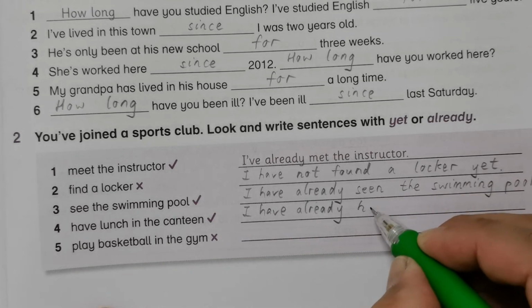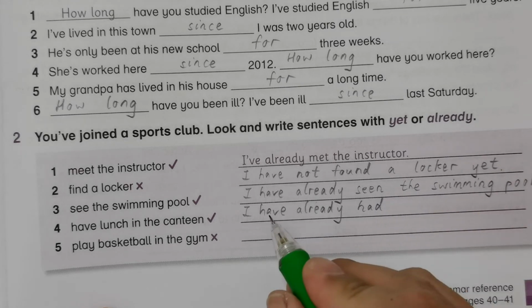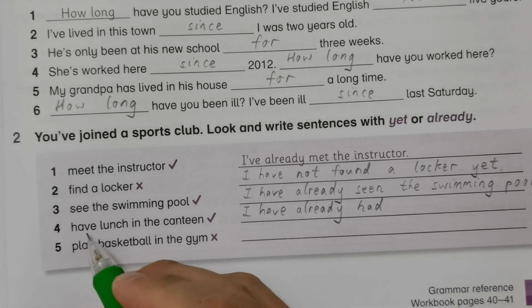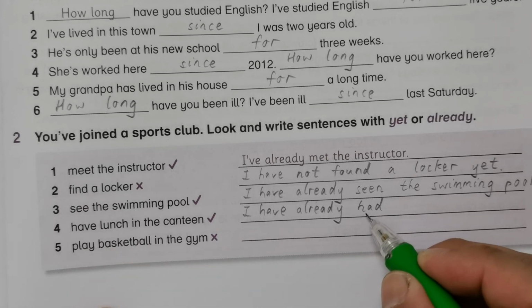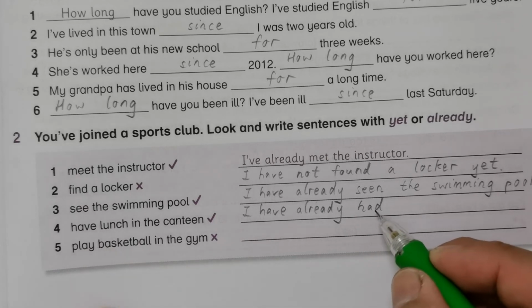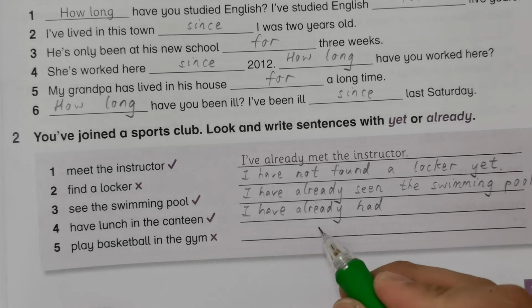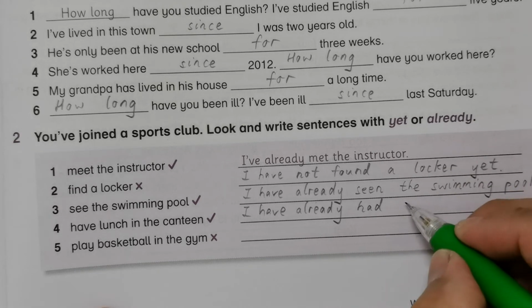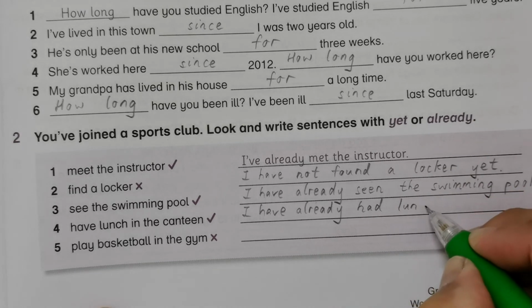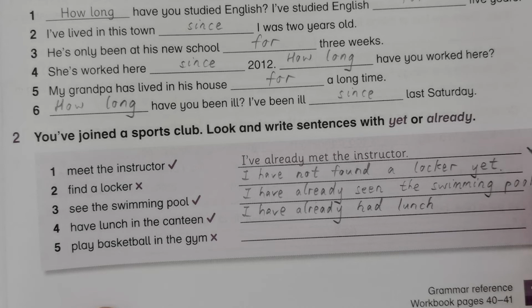So maybe we have some confusion here. So basically this is an auxiliary verb, and then this is a verb. Main verb will change its form to past participle, had. So I have already had lunch in the canteen.